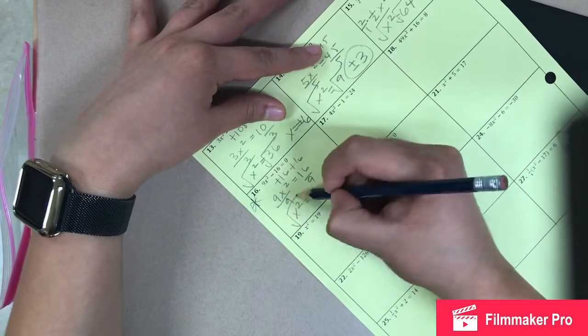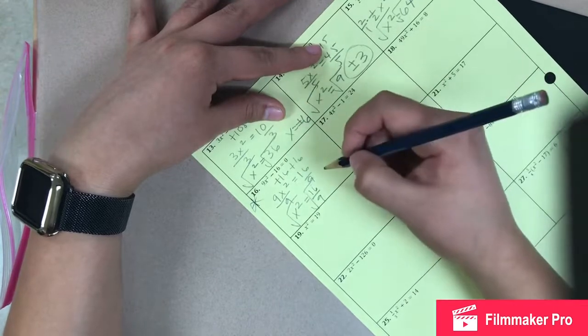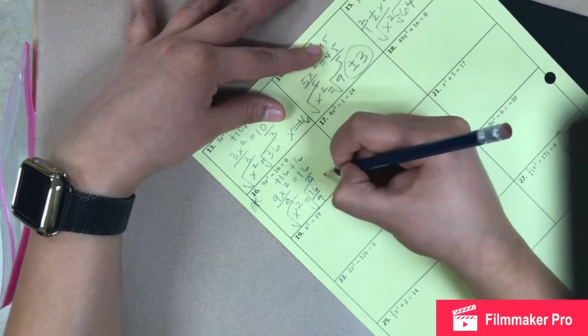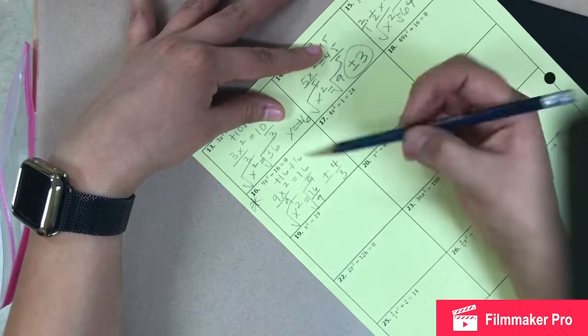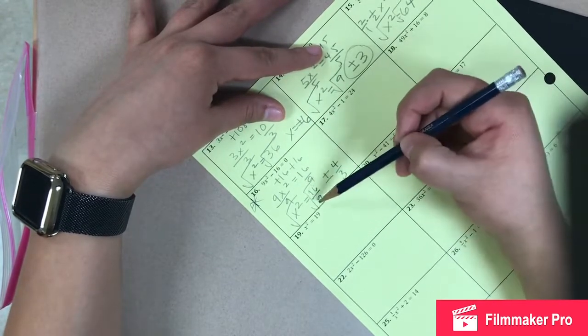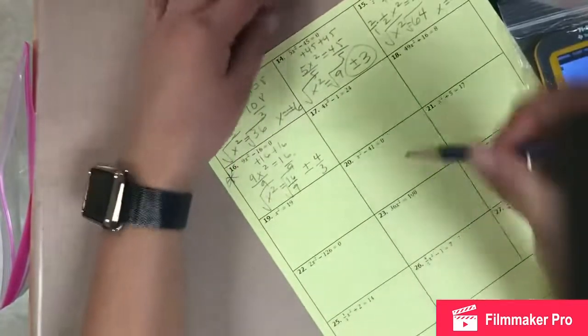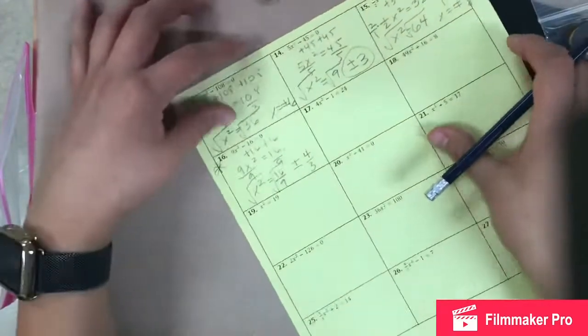So if I take the square root, my answer is positive and -4/3, because the square root of 16 is 4 and the square root of 9 is 3. So it is possible to get some strange answers like that.